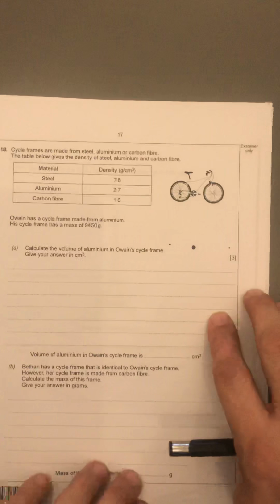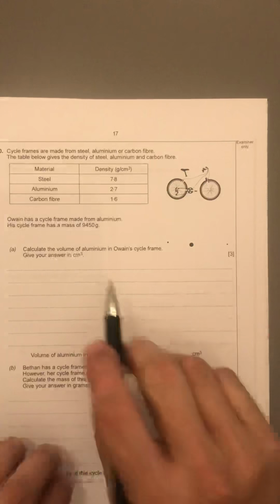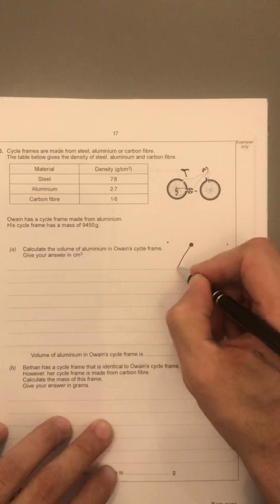Okay, question 10 is all to do with mass, density and volume. You need to remember your formula triangle, which looks like this.